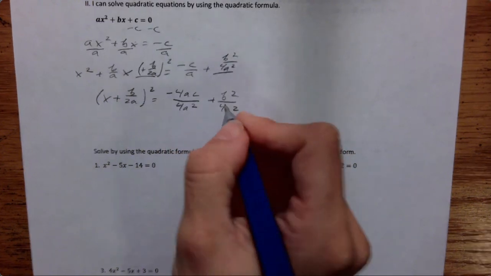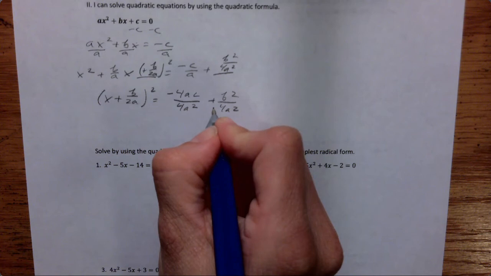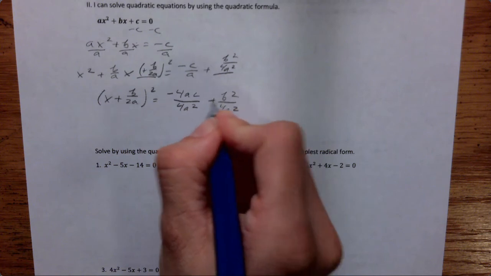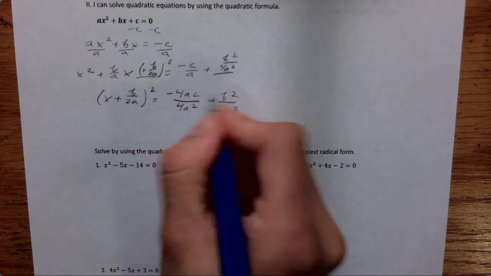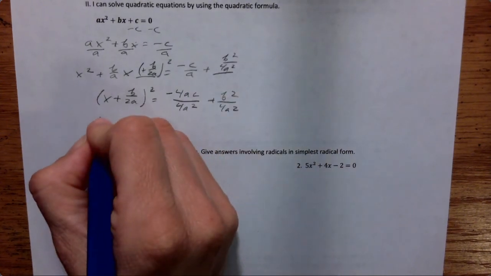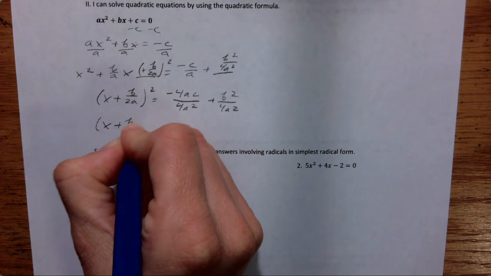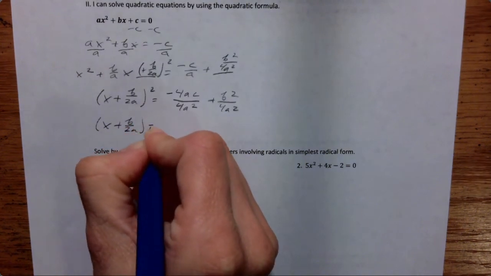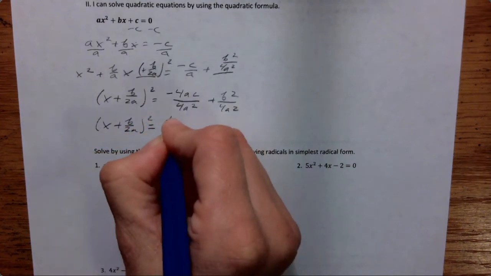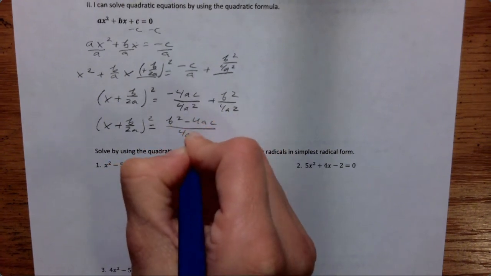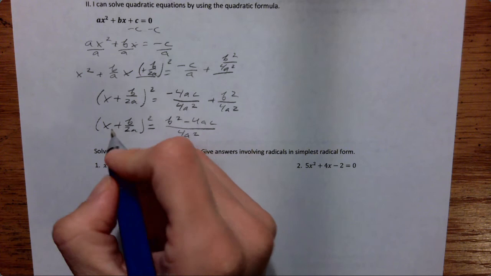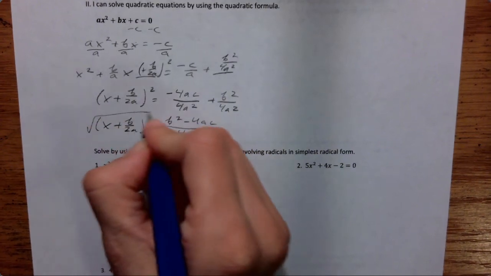And so in my next step, I'm going to make this as one fraction, and I'm going to switch the order, because normally you're used to seeing it as b squared minus 4ac. So I'm going to rewrite this: x plus b over 2a squared equals b squared minus 4ac all over 4a squared. So then in order to get x by itself, I'm going to take the square root.